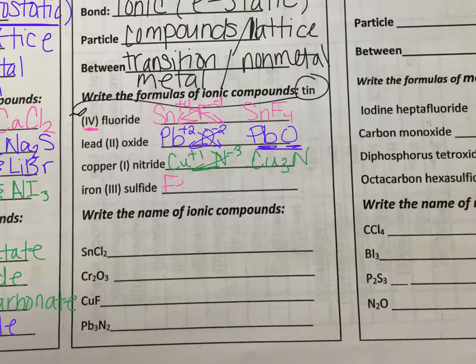Good. All right, next one, iron 3 sulfide. So iron is Fe. The 3 means +3. Sulfur has a what? -2. Crisscross, you get Fe2S3. Okay, and once again, you have to be able to look at these guys and know what their charges are. So that's what we're going to practice now.